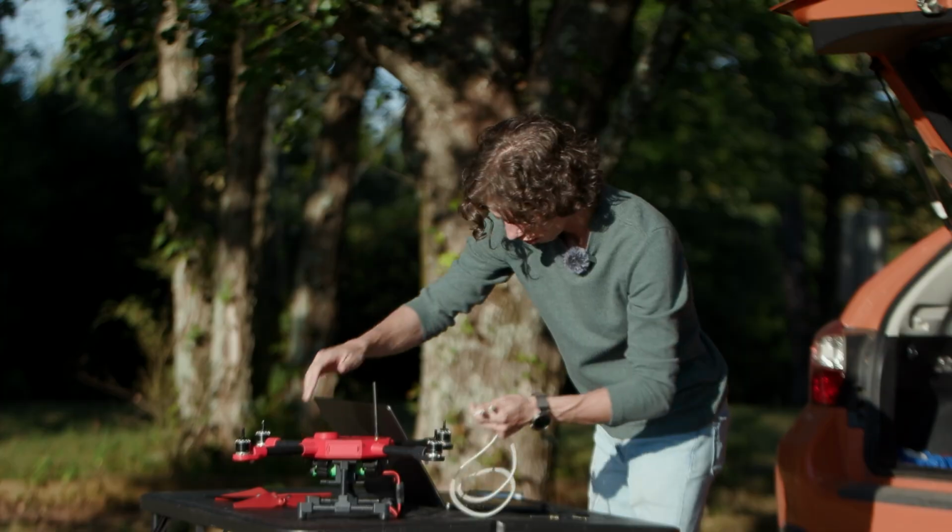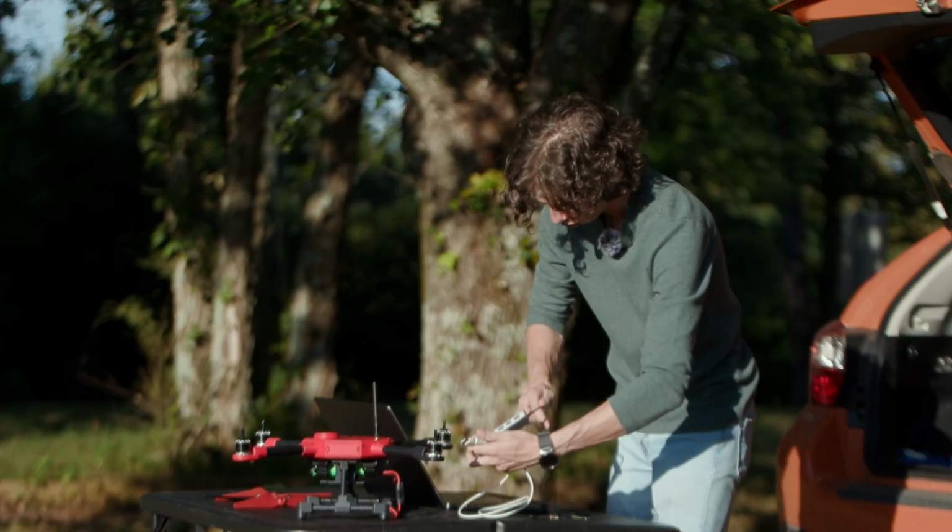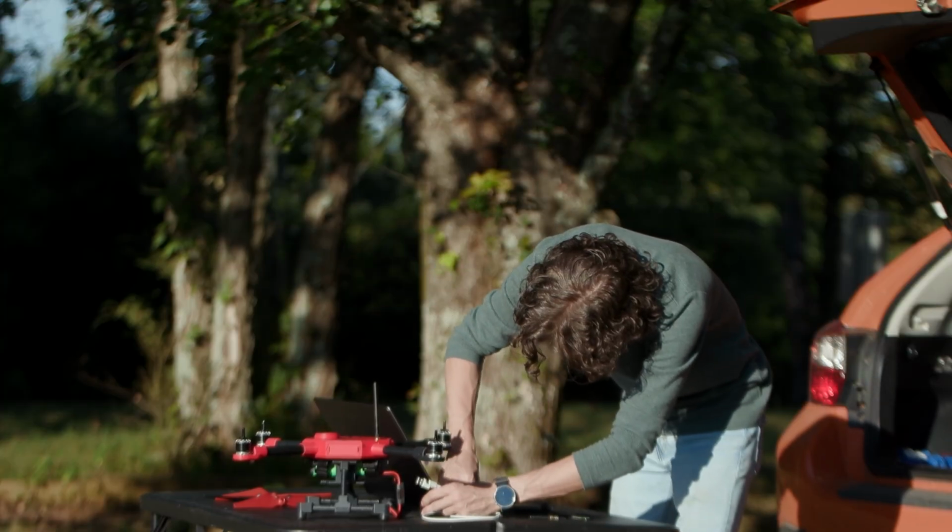And just going to make the USB port a little bit more accessible. Bring over my adapter.